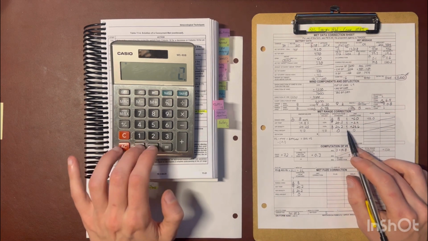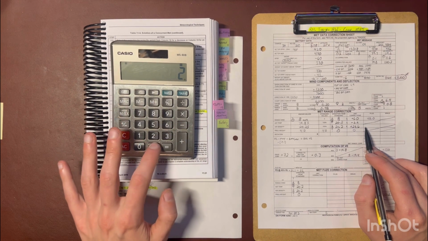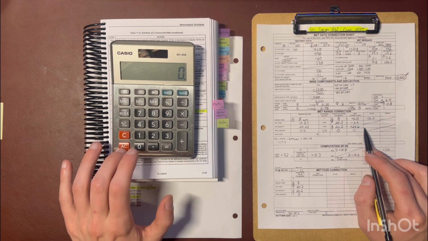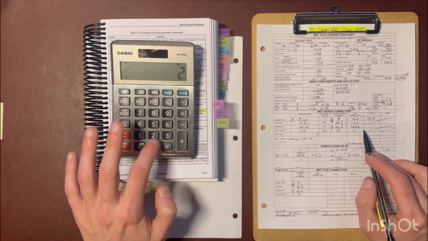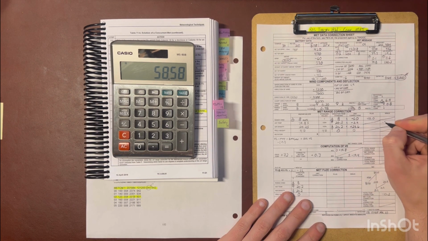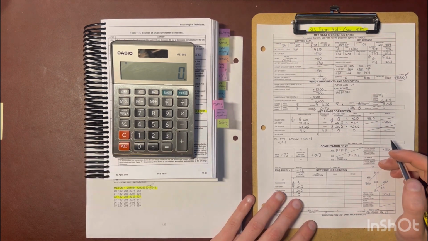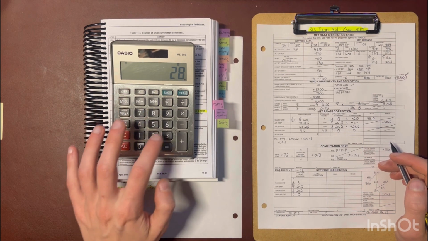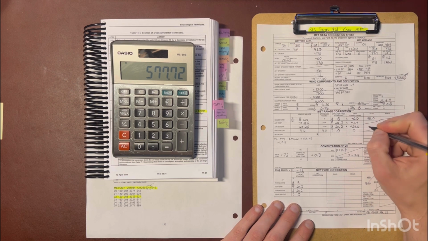Okay, next is 20.2 multiplied times negative 2.9, which is going to give me, hold on here. That was not correct. 20.2 multiplied times negative 2.9, which is going to give me negative 58.58, which expresses to negative 58.6. We do all this to the tenths. All right, next is 20.2 multiplied times positive 28.6, which gives me 577.7.